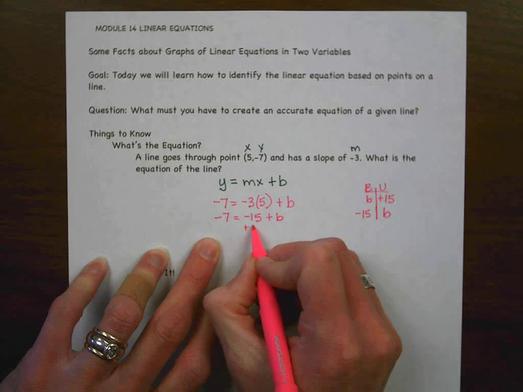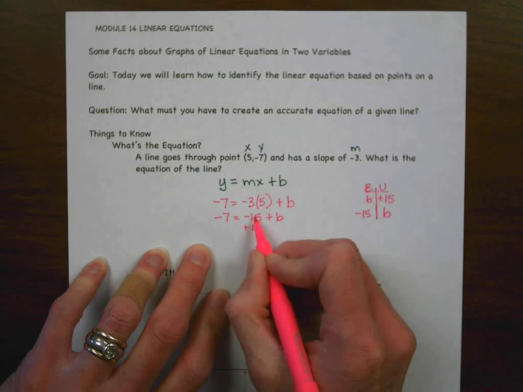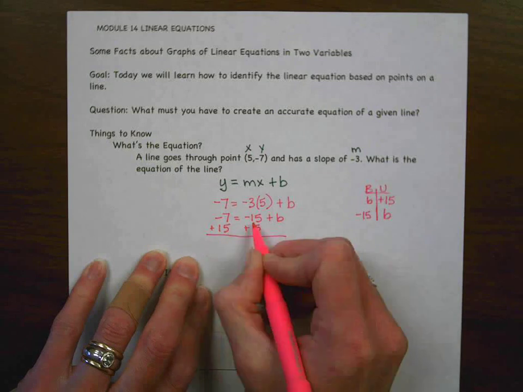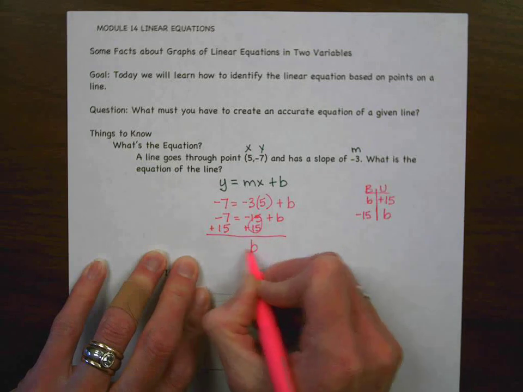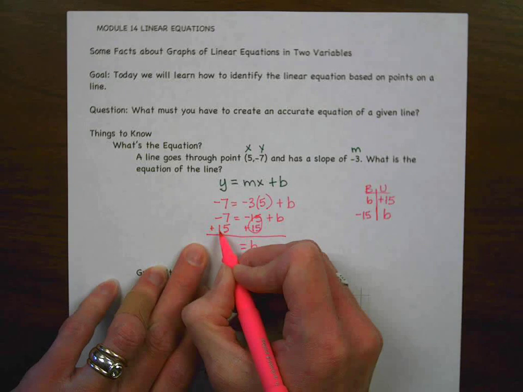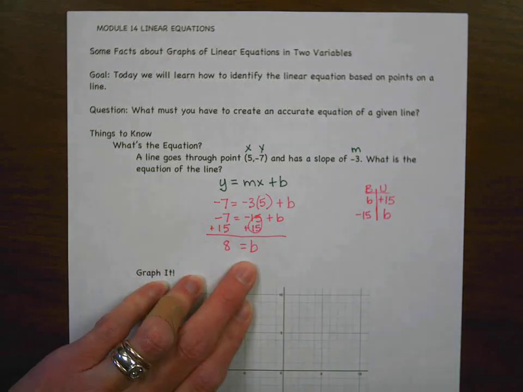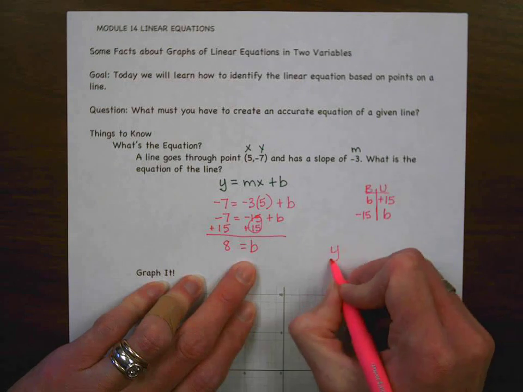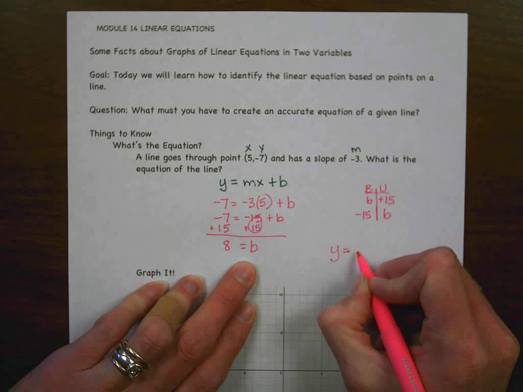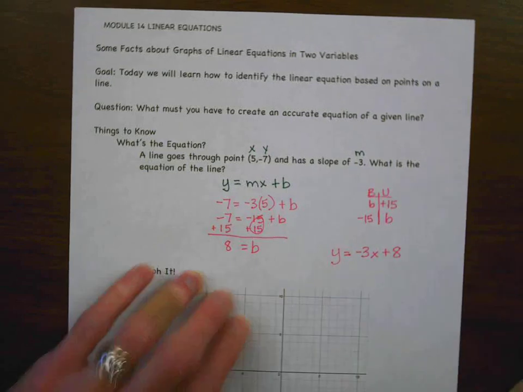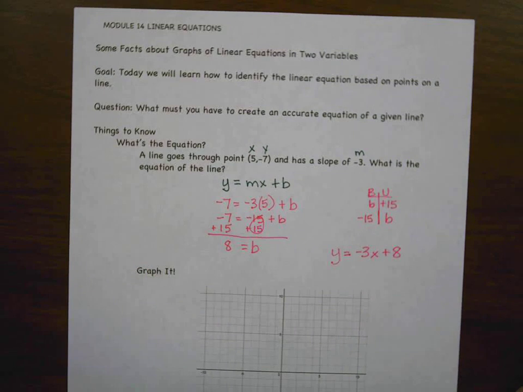Okay, so if we take plus 15 on this side, that makes a zero pair. What you do to one side, you have to do to the other. And so we have a zero pair here, which gives us b equals 15 minus 7, which is 8. So we now know that the b is 8. So our equation for this line is y equals -3x plus 8. And now that we have that, we can draw it, okay?